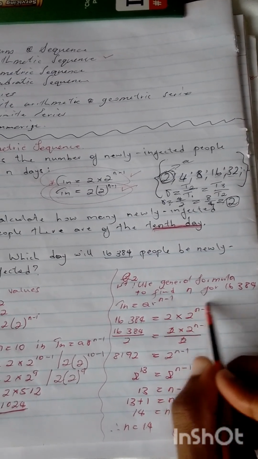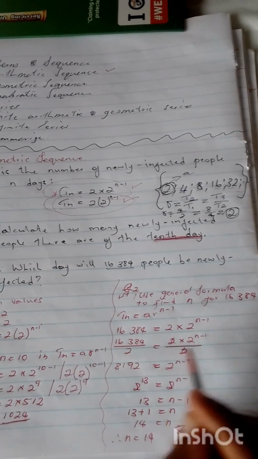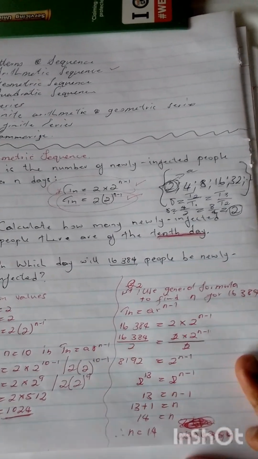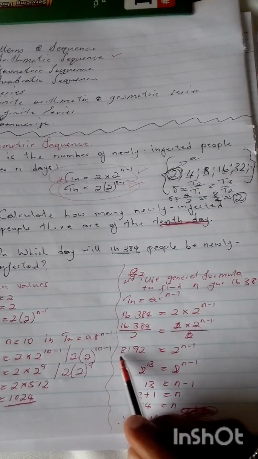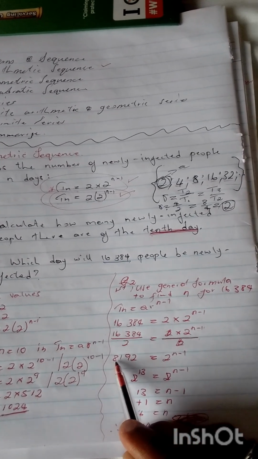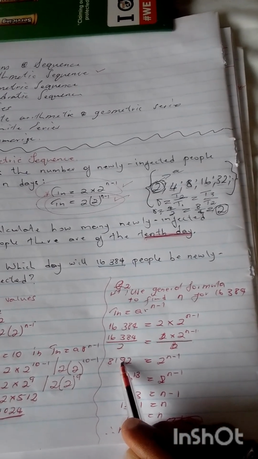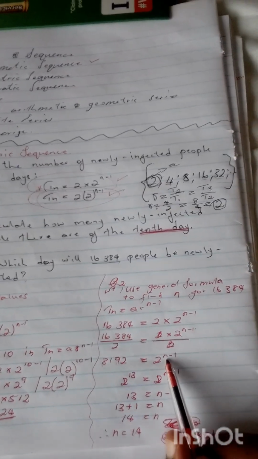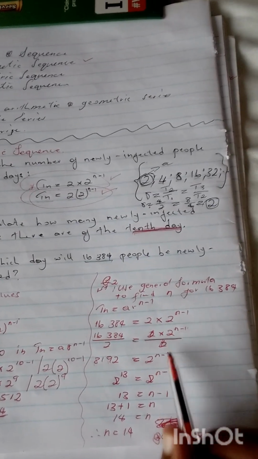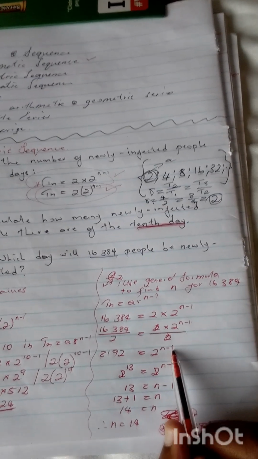So we divide both sides by 2, and this 2 cancels this 2. Here we are left with 8,192, which comes from 16,384 divided by 2, and on the other side we are left with 2 to the power n minus 1.